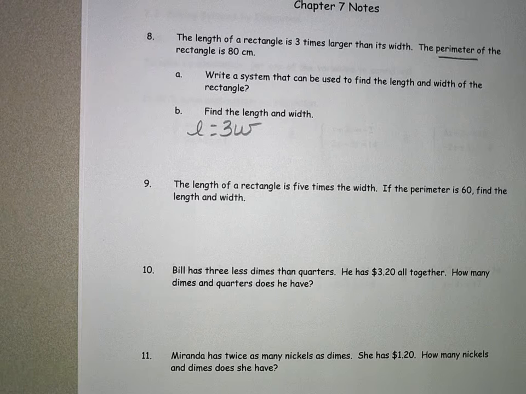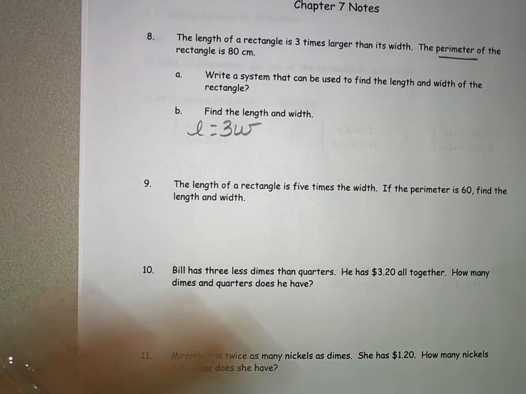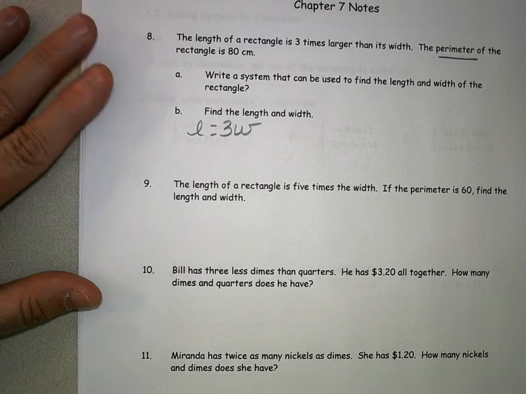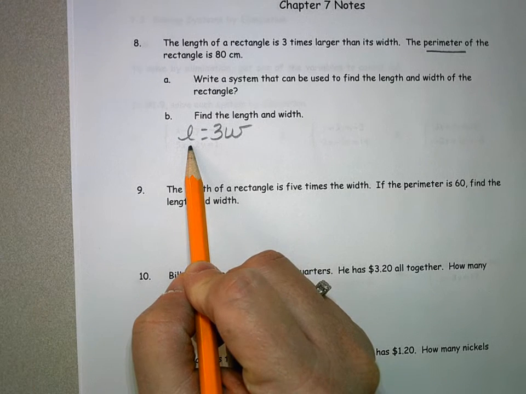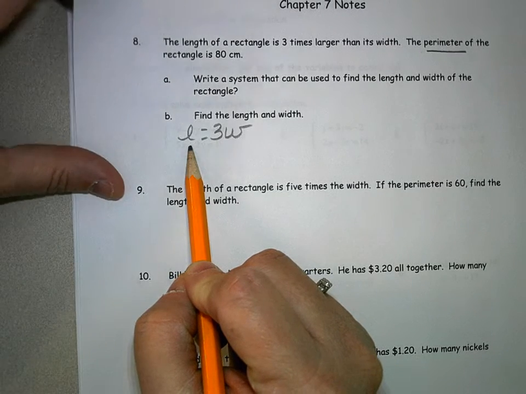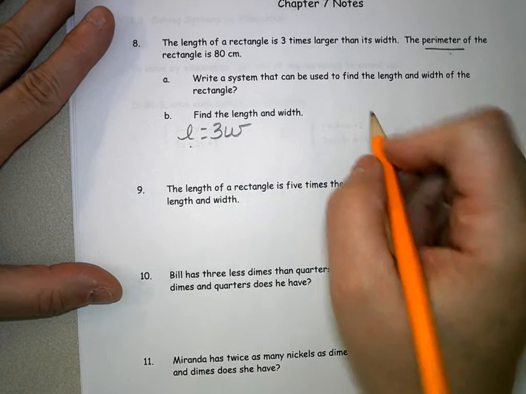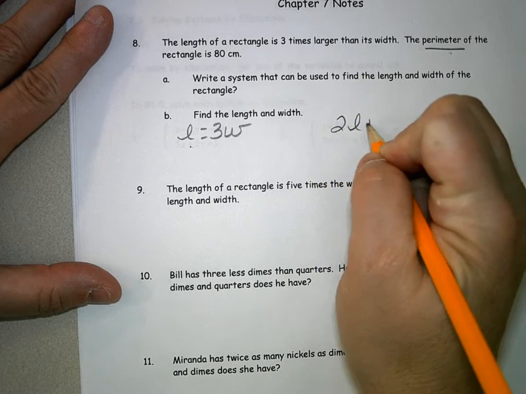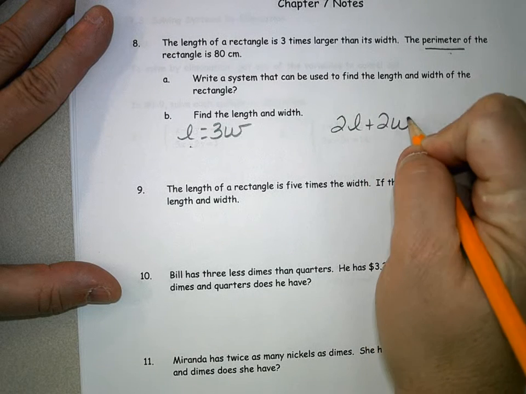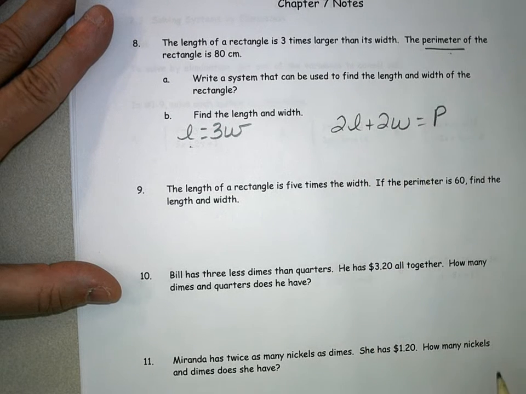At the top of the next page, the length of a rectangle is 3 times longer than its width. So I wrote down here length equals 3 width. The perimeter of the rectangle is 80. Perimeter, you might not remember this formula, is twice the length plus twice the width equals perimeter.